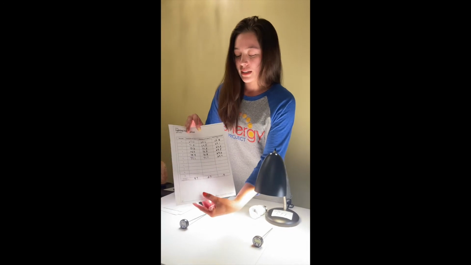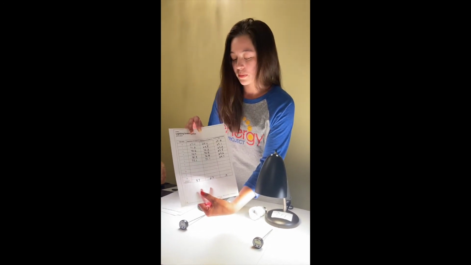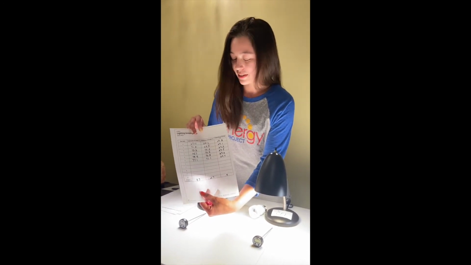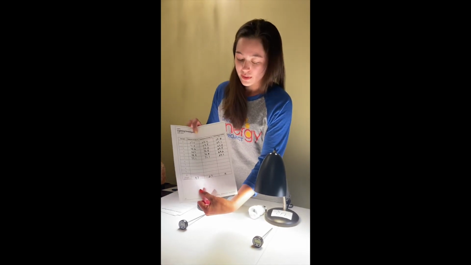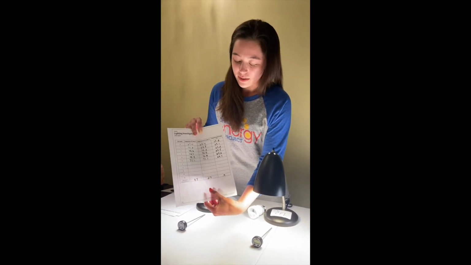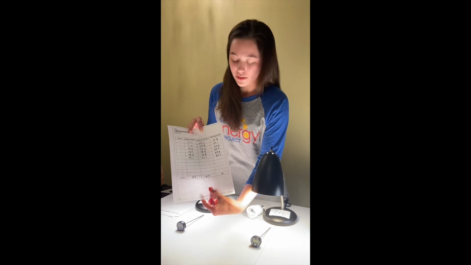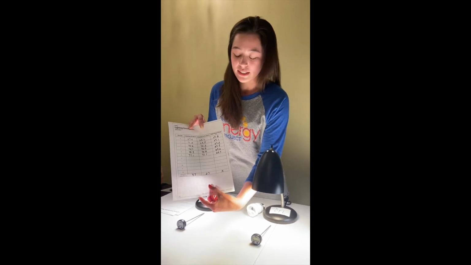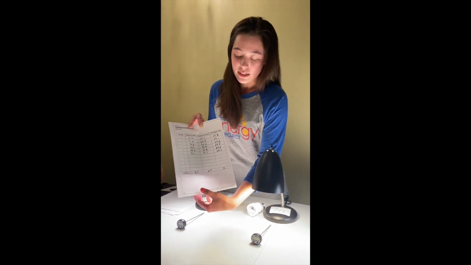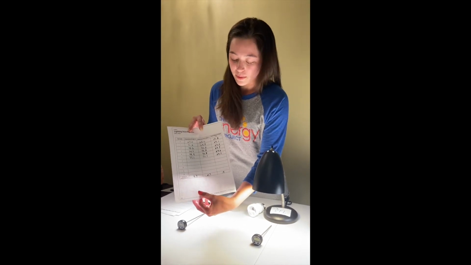So as you can see, the change in temperature over 5 minutes was 9.7 degrees Fahrenheit. This is quite an increase compared to the CFL, which only increased by 2.7 degrees, which is about a third of the incandescent bulb change.